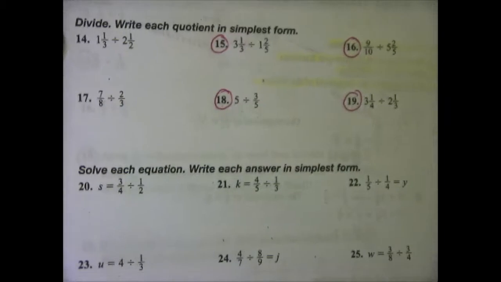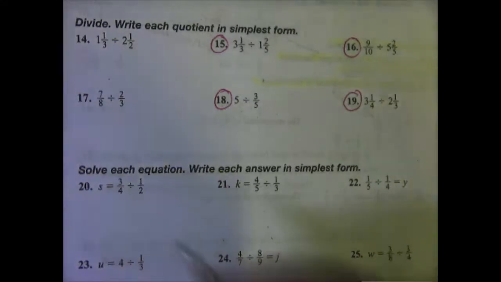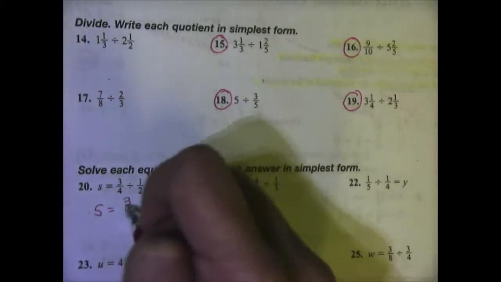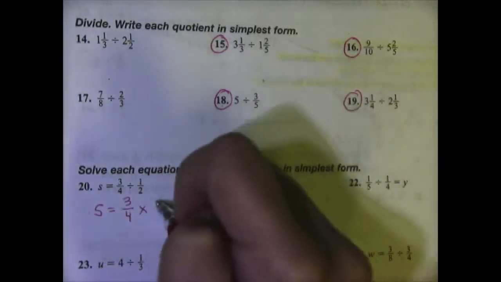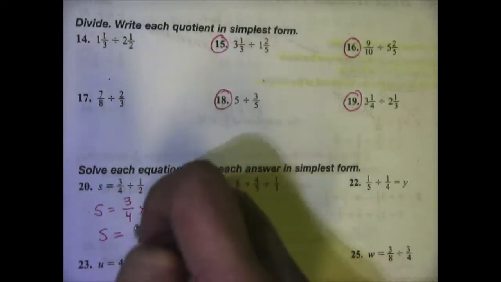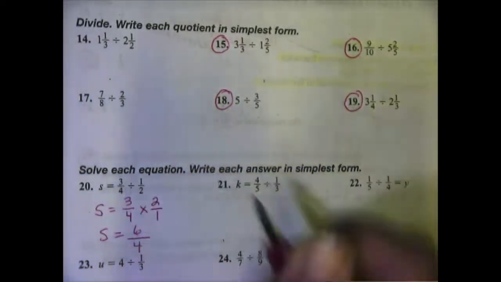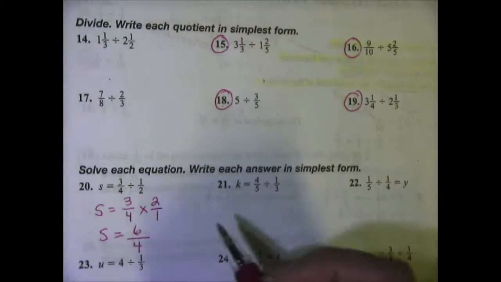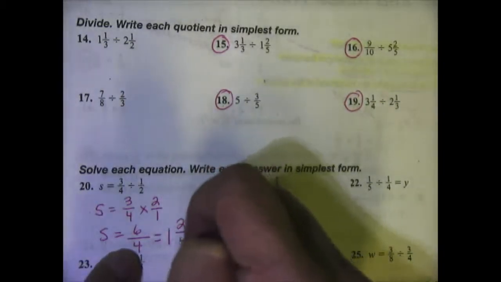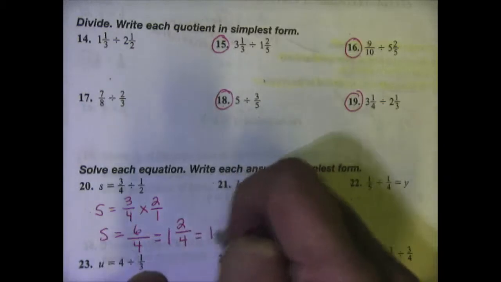Now down at the bottom, they're saying solve each equation. These equations are much easier than the ones that we've done before. I want to do number 20 with you, and then we'll do just a couple for your homework. So S equals 3/4 divided by 1/2. We'll change that to 3/4 times the reciprocal of 1/2, which is 2 over 1. So S equals 3 times 2 is 6, 4 times 1 is 4. If I simplify that, I get 4 goes into 6 one time with 2 left over, and I simplify it further to 1 1/2.